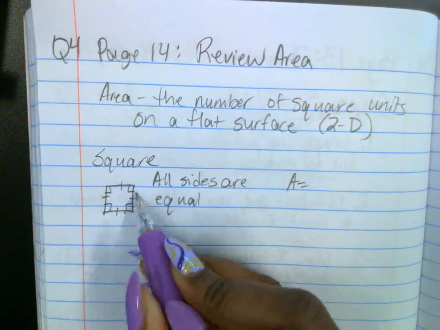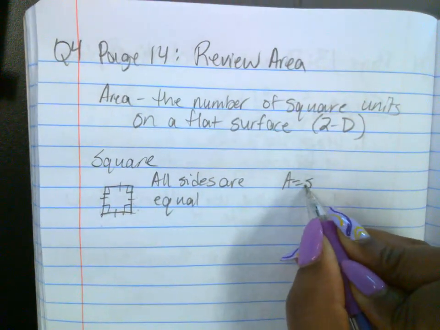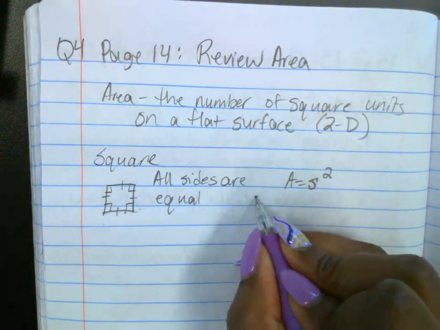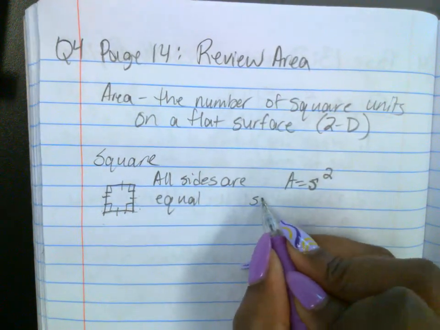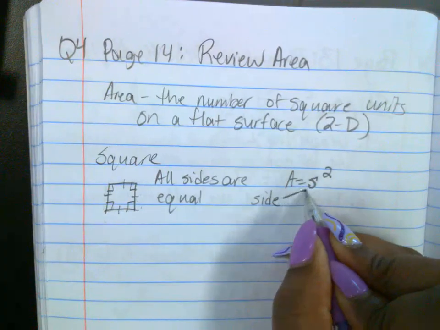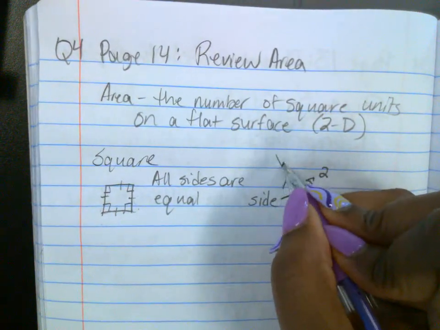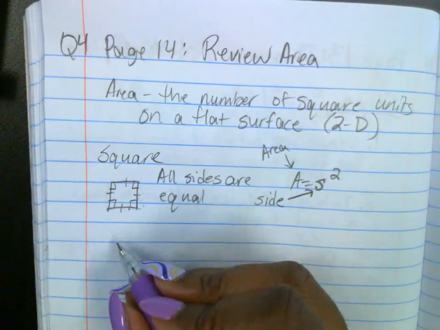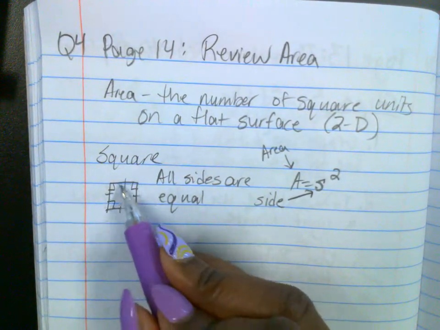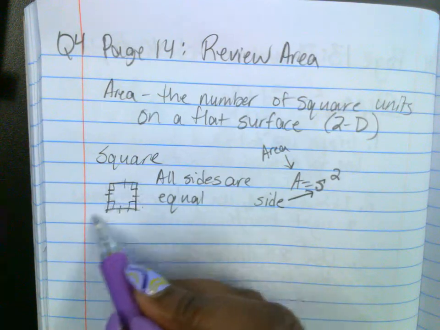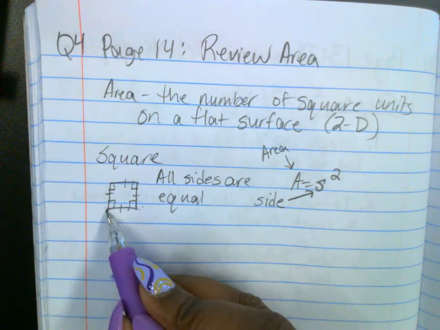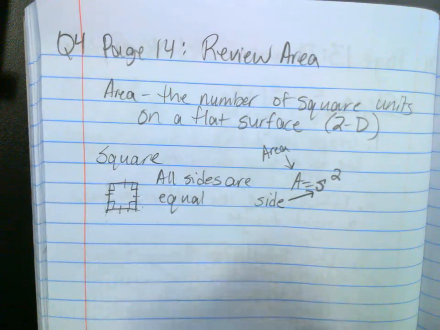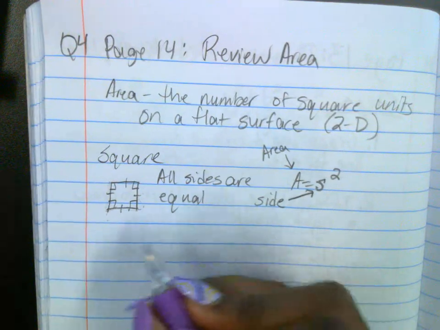So instead of saying length times width, you can say side times side, or S to the second power. And your S here is side. That's what the S stands for, and the A stands for, of course, area. And that'll tell you how many squares can fit on this flat surface. If you have 4 squares this way and 4 squares this way, then there's going to be a total of 16 squares in there. Okay. Let's do rectangle.